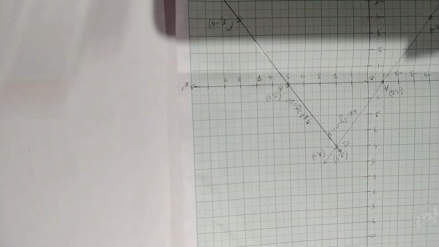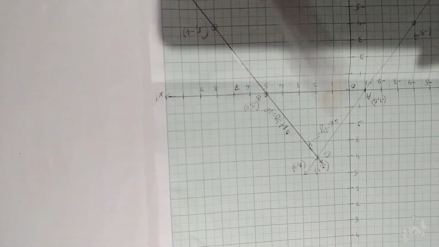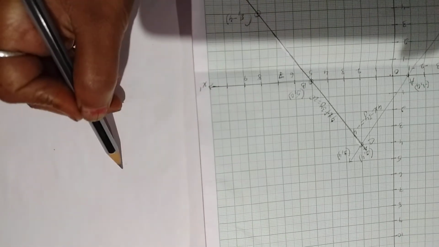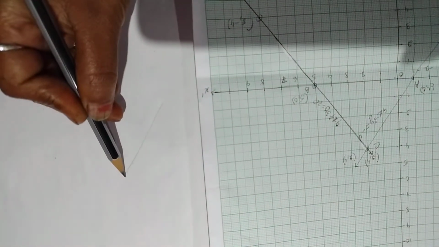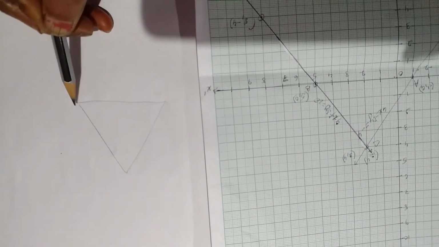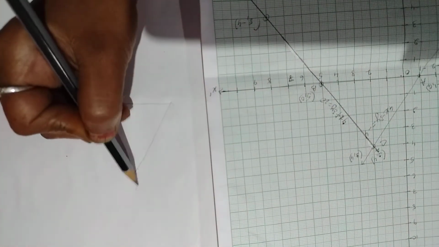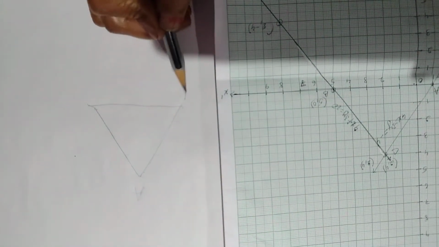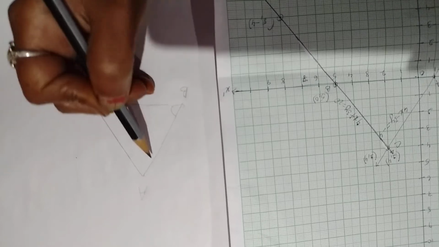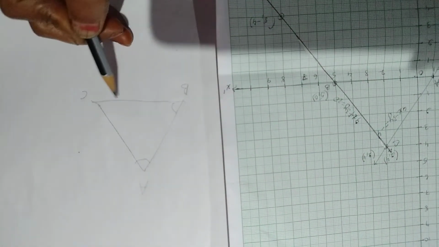Now what is meant by vertices? At the same time I will show you. This is what we got in the graph. Now see how we make it. If we make a triangle, it will be something like this. Let's say we have A, B and C, and we mark the angles.